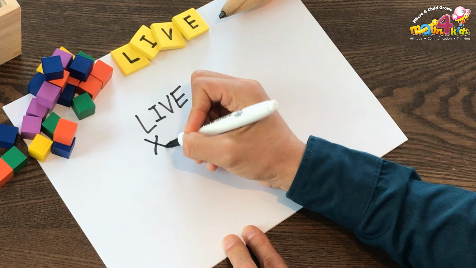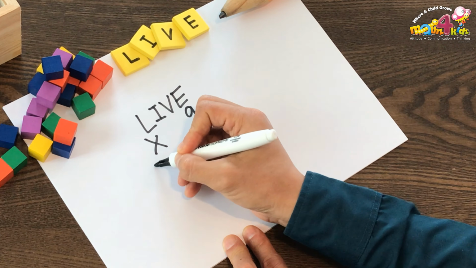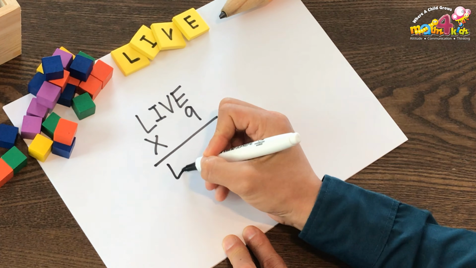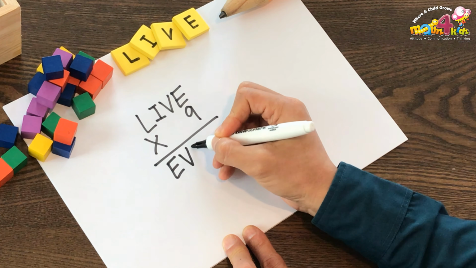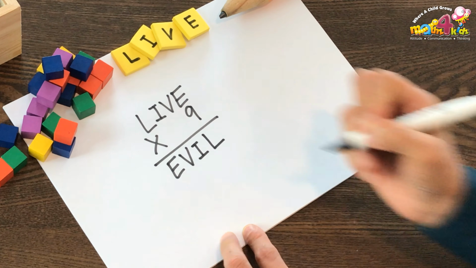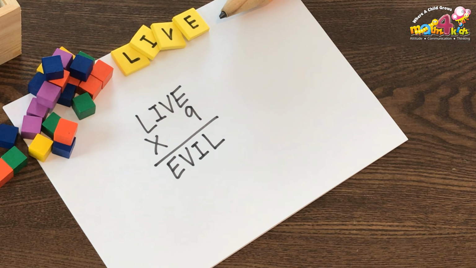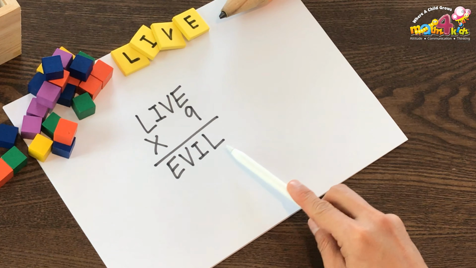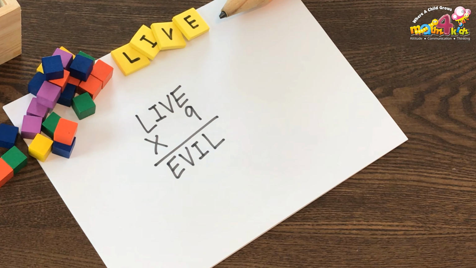When we multiply that by 9, we have a product, which is also a 4-digit number. What do you notice about the number and the product? You are right. The digits reverse, isn't it?